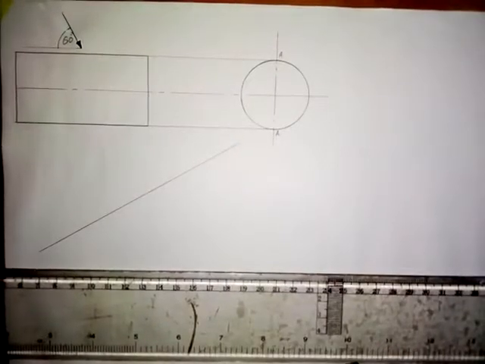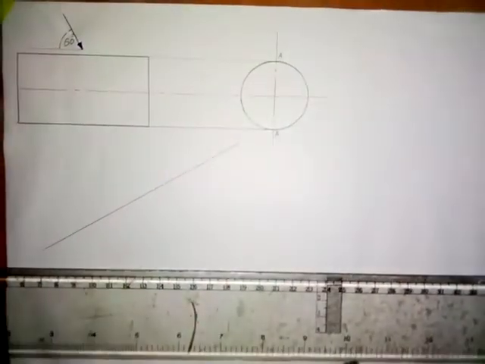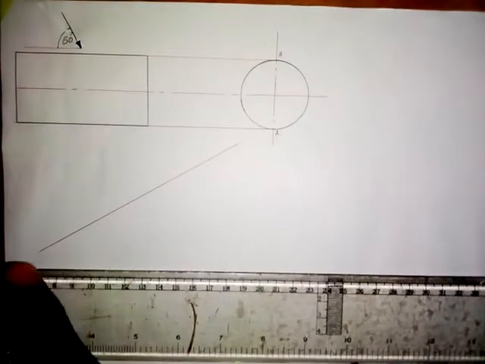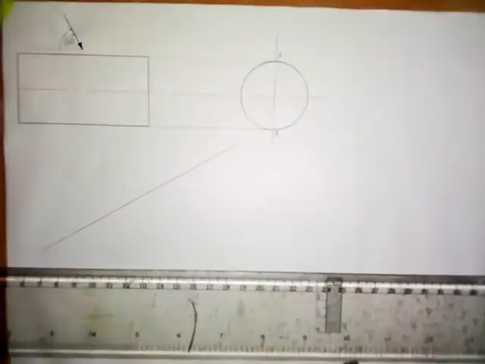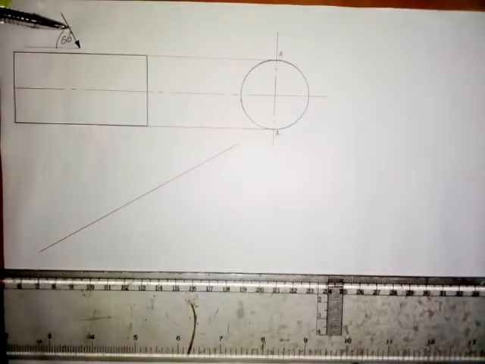Okay, here I want to show you how you can draw the auxiliary plan of a cylindrical object when you are given the front view and the end view of the cylinder. Alright, we are to draw the auxiliary plan in the direction of this arrow. So this arrow is inclined at an angle of 60 degrees to this horizontal line.